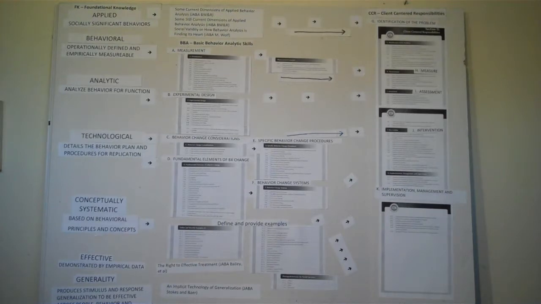to the right and points right over to the same concept of measurement under the CCRs. The very top item, applied, goes over to the top part of the CCRs. G is identify the problem. Then the second part, as I was just saying, behavioral, is to measure, and there's a measurement feature in the CCRs. The third is to analyze for function. We use experimental design to find the function, and that matches up with section I, run the assessment, assess what's occurring with the behavior, what's happening in the behavior.